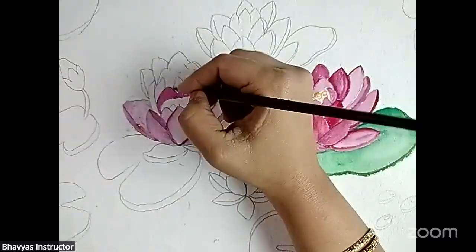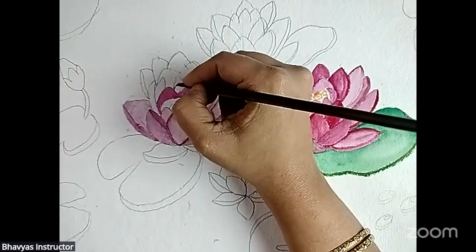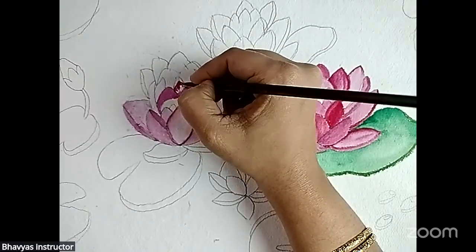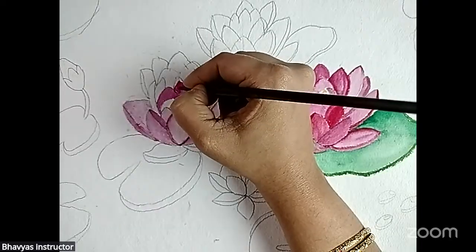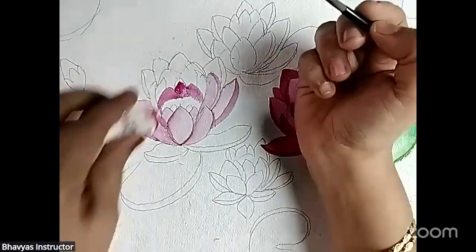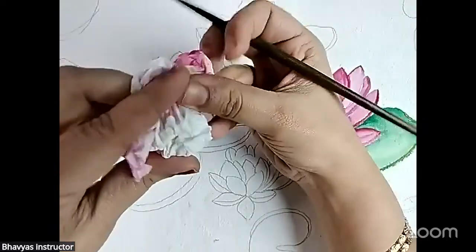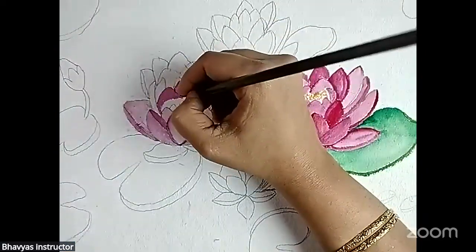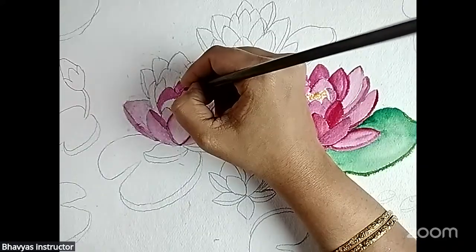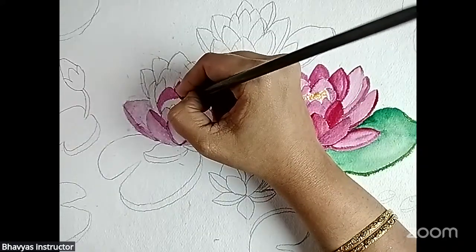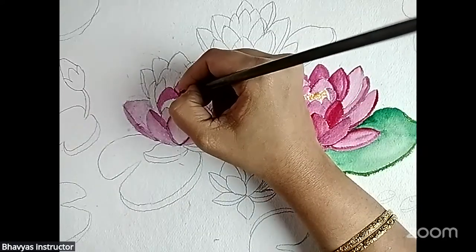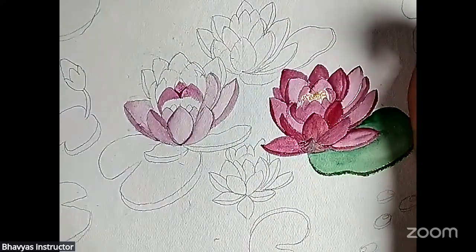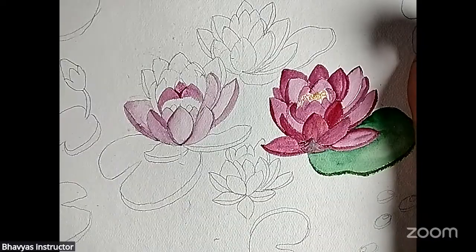And then above, just add the medium pink over here, and with the help of the tissue just lift the color like this. Color lifting is very much needed in flower paintings. So here some shadow part is looking. Okay.